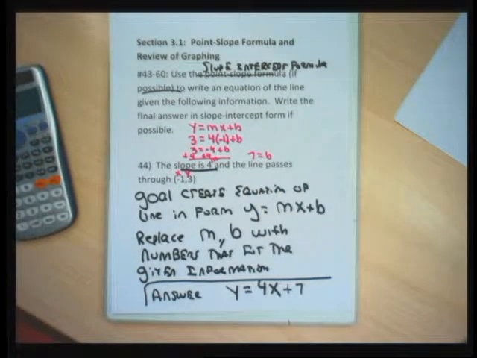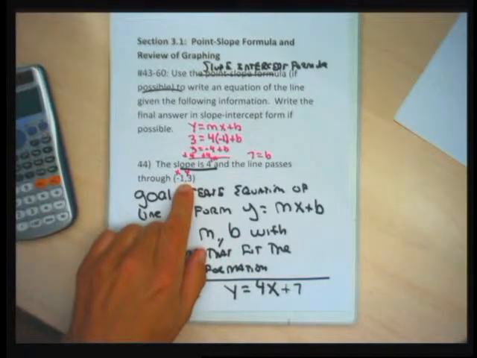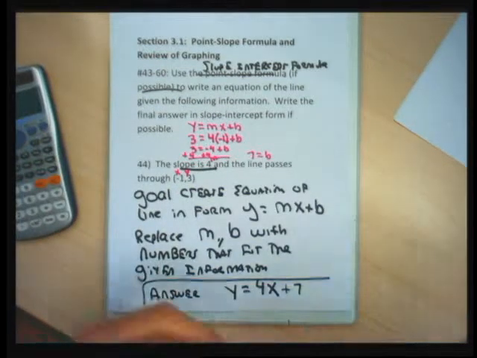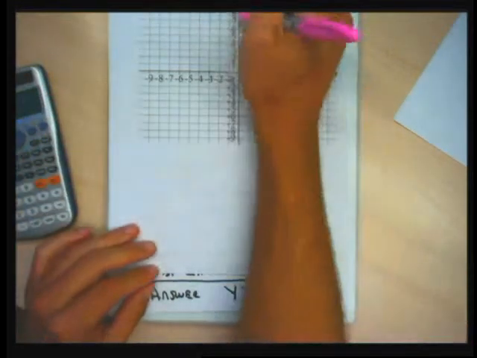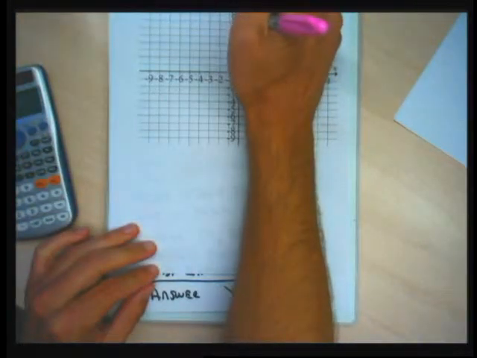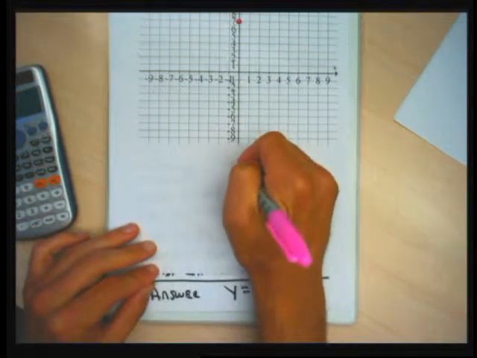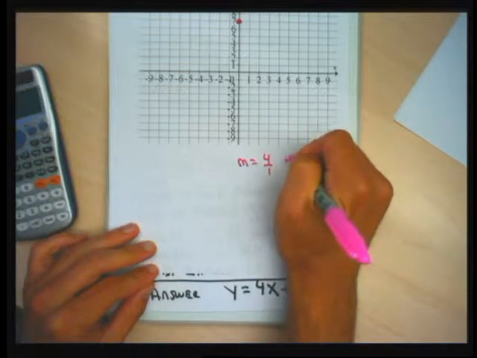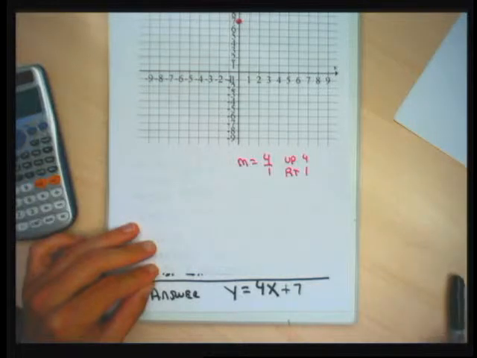If I want to check to see if my answer is right, the graph of this line should go through the point -1, 3. So let me graph it. This is optional, but it's a check. I'm going to graph the line 4x plus 7. How do I do that? I plot 7 on the y-axis. Because the slope is 4 over 1, I'd like to go up 4, right 1, but I can't really do that because I'm out of room.